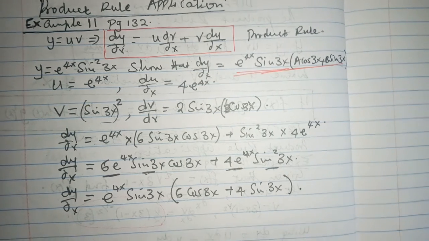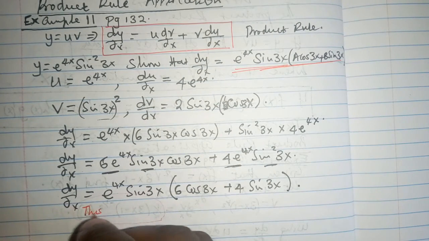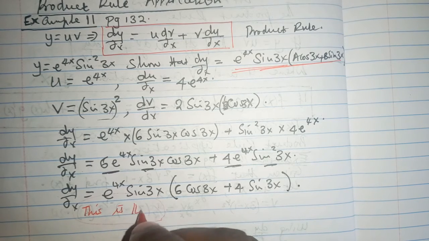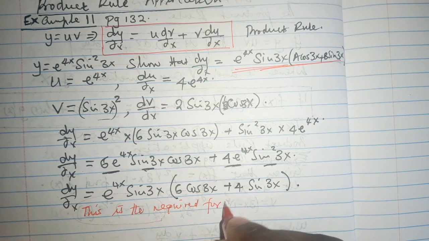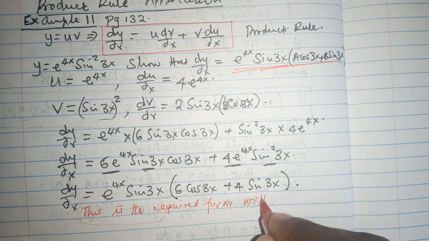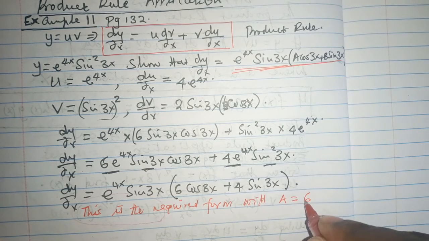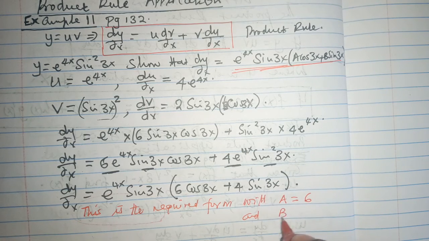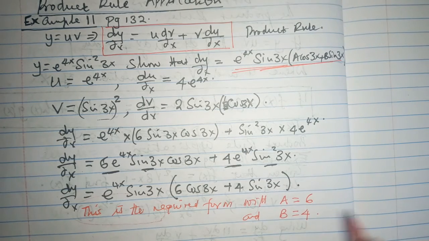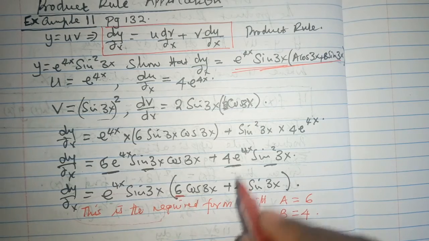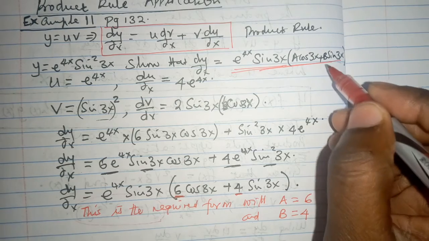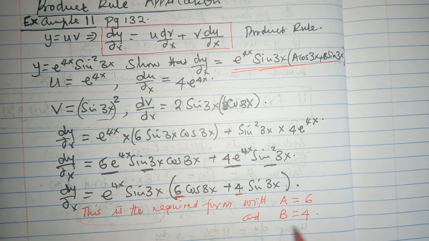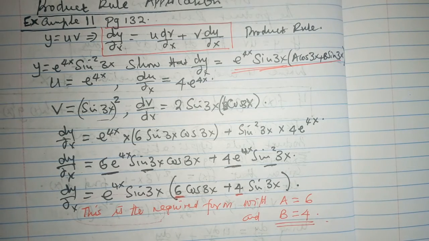Now we can conclude and say this is the required form, with a being equal to 6 and b being equal to 4, because you can see our a and our b in the final answer. So there we are. We have been able to express it in that form.